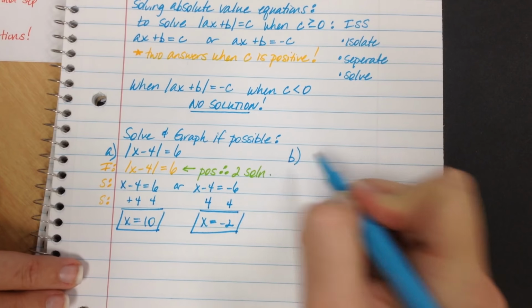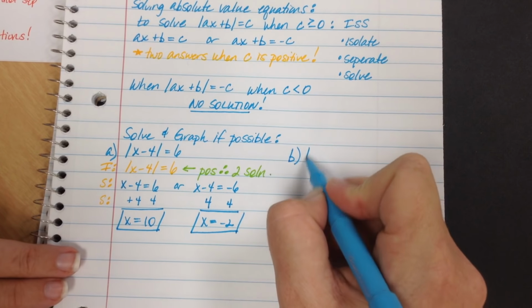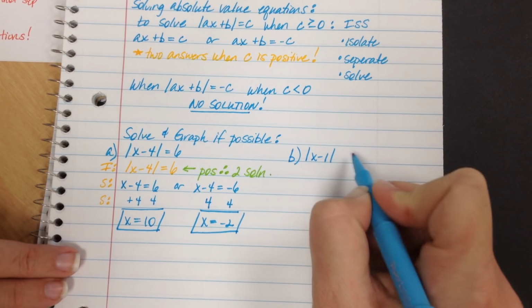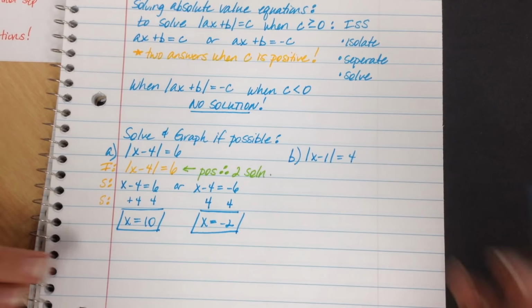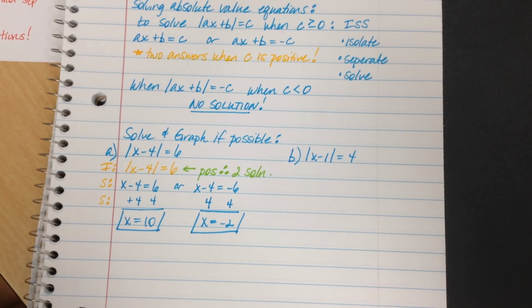Okay, B, I want you to try this one on your own. We have absolute value of x minus 1 equals 4. Pause the video and solve this one.